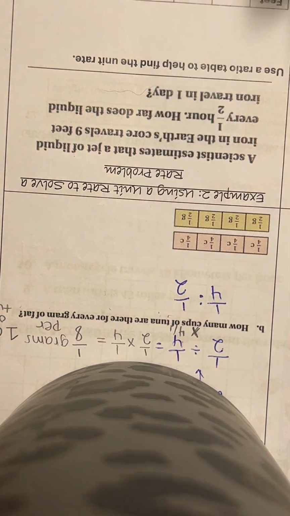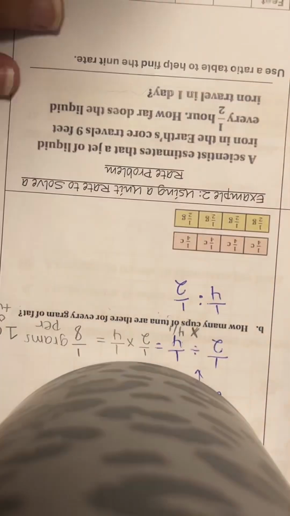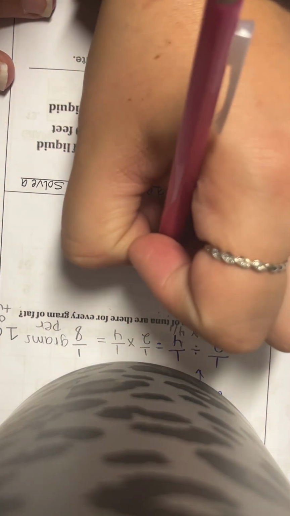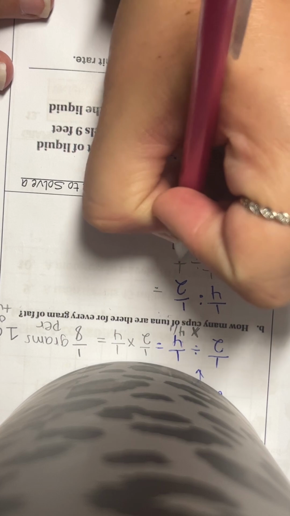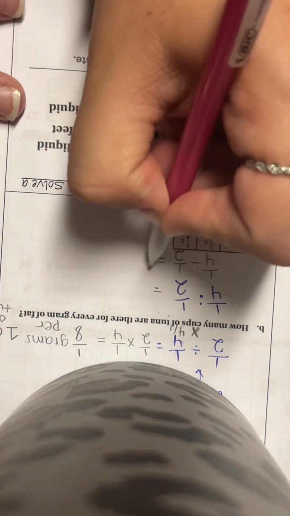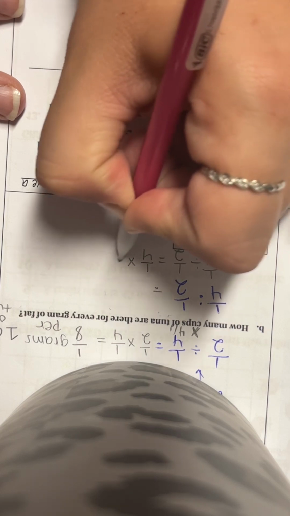Let's divide them. This is what we need to do. We need to divide the first by the second, and that will give us our answer. Okay, 1/4 divided by 1/2 is the same as multiplying by that reciprocal, which is 1/4 times 2/1.